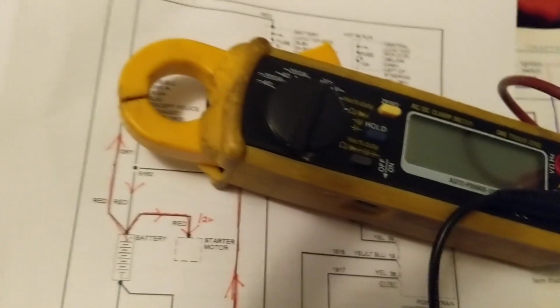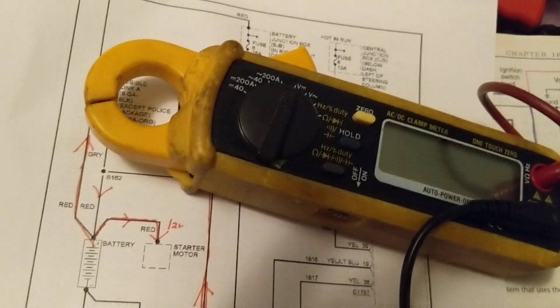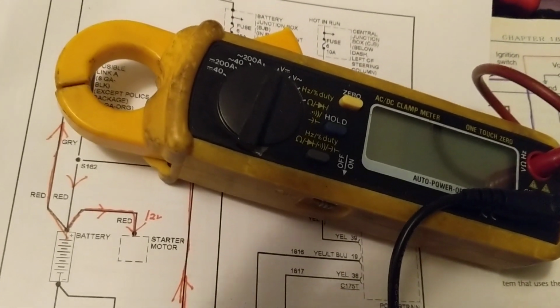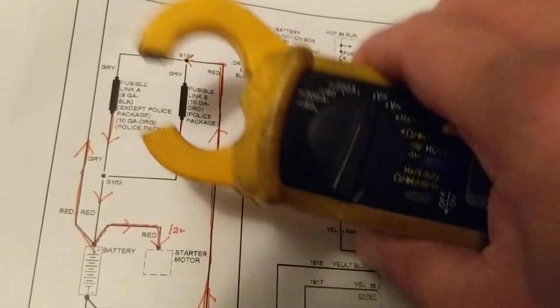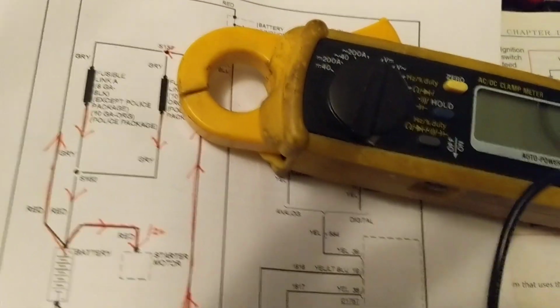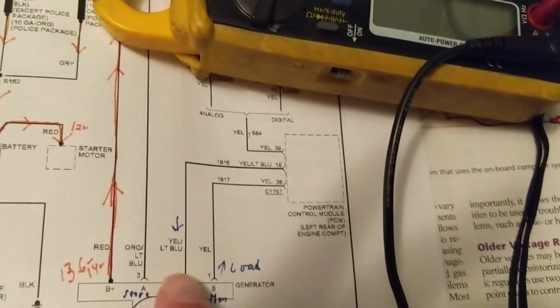This is a clamp meter. This measures current without breaking the path or the wire. You've seen that I used it before. You wrap it around the wire. That's why I showed you in that video, alternator, I can measure the voltage.